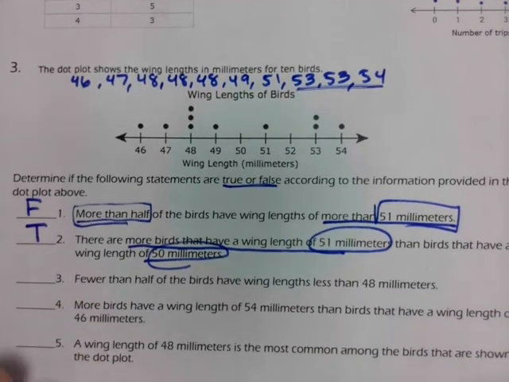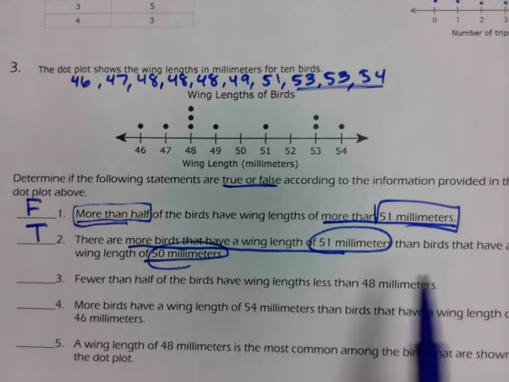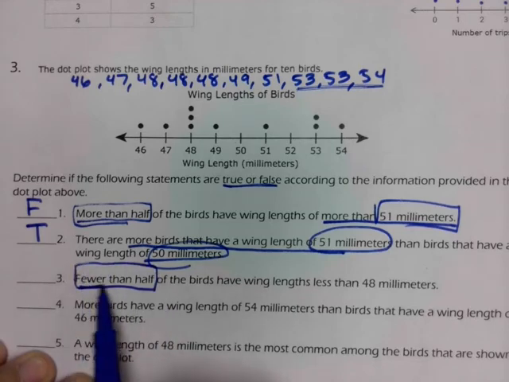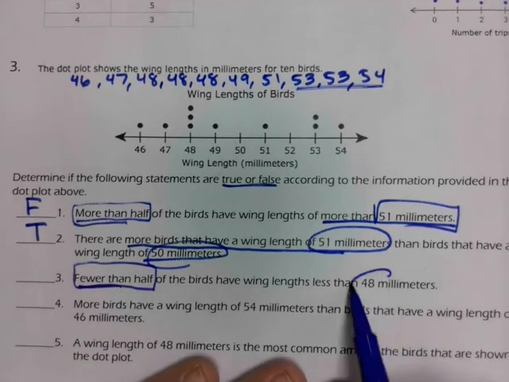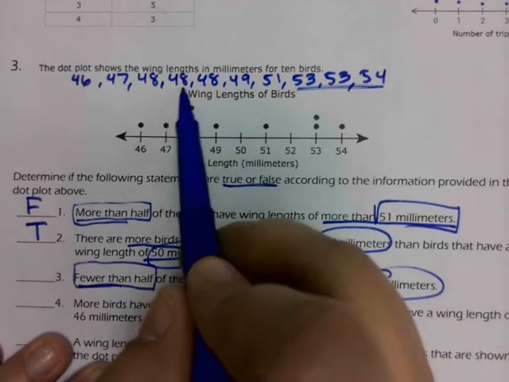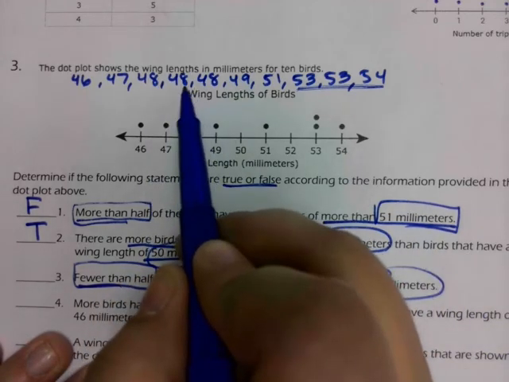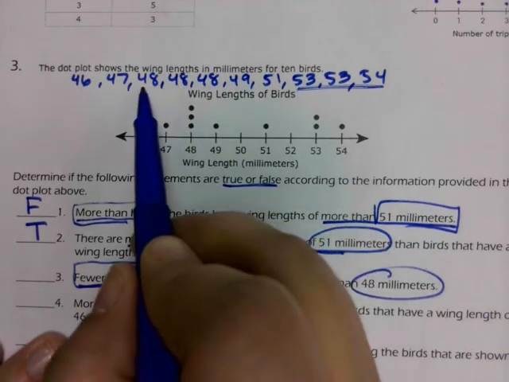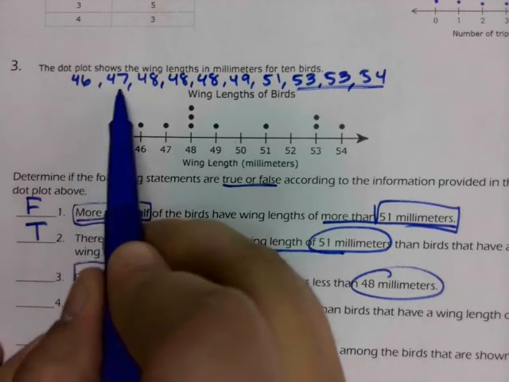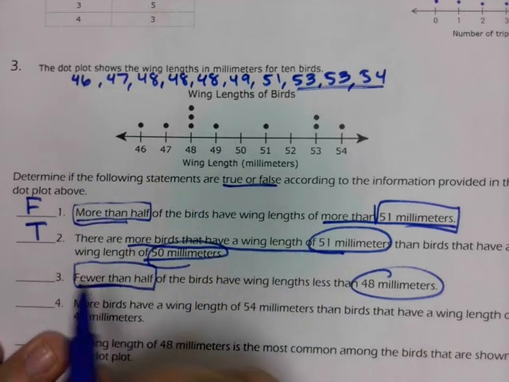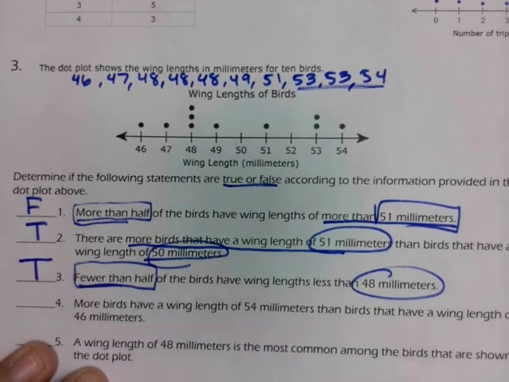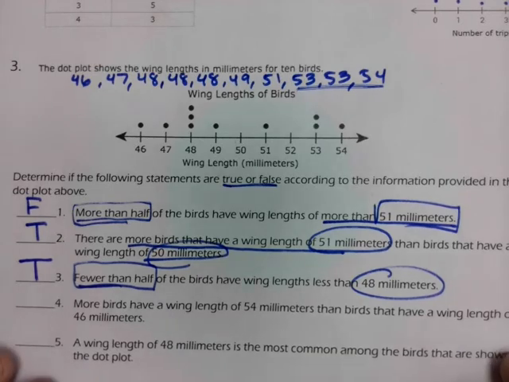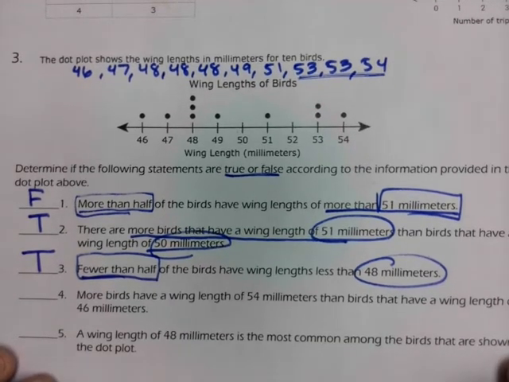Number 3, fewer than half of the birds have a wing length less than 48. So fewer than half, so less than half. So 48 millimeters. Here's 48. There's actually a lot of them. So only 2 of them are less than that. Is that fewer than half? Yes, that is a true statement. Less than half of them are less than 48 millimeters.